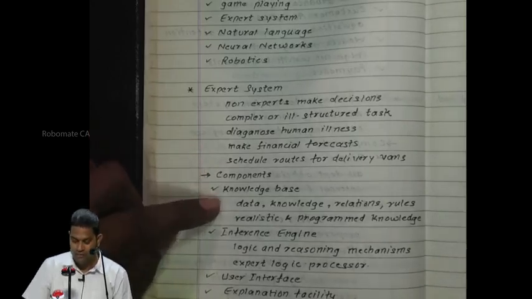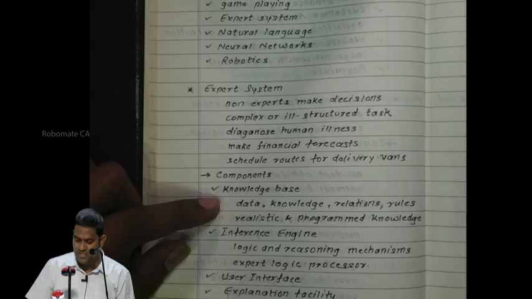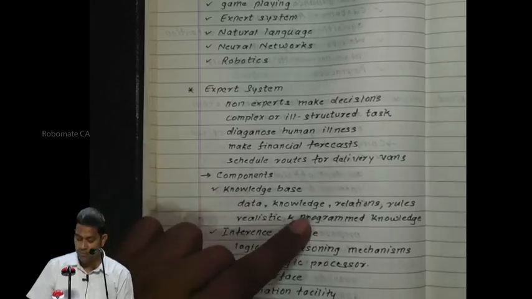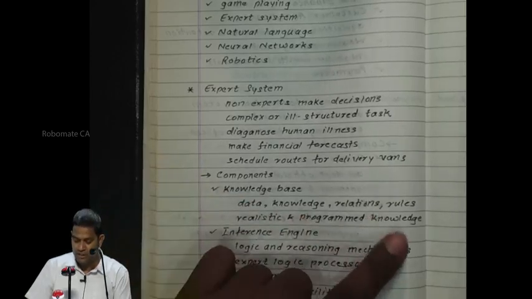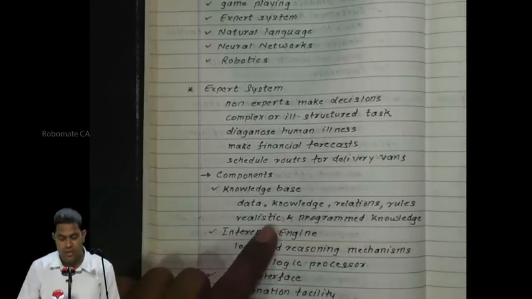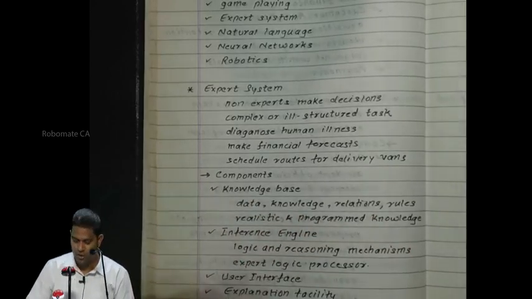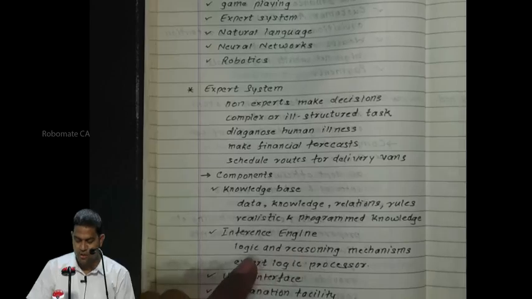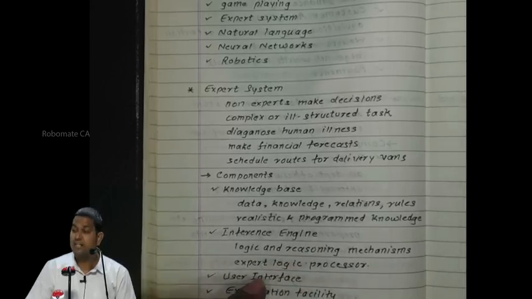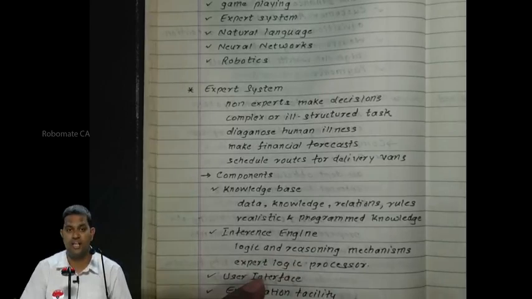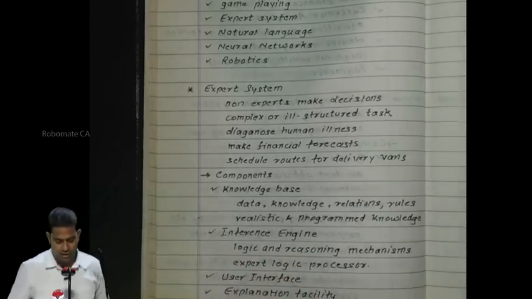Components. Number one is called the knowledge base. It has the data. It has complete information. It knows the relations and the rules. It is based on realistic and programmed knowledge. Inference engine. It does the logic and reasoning mechanisms. And it is the processor which will be processing the data. That's why it's called the expert logic processor.